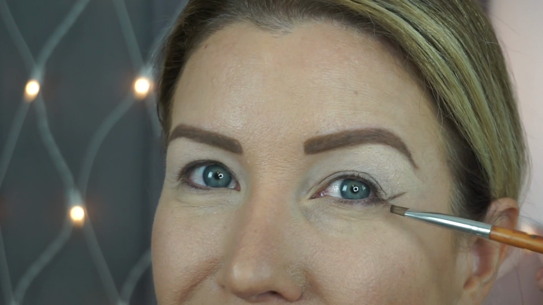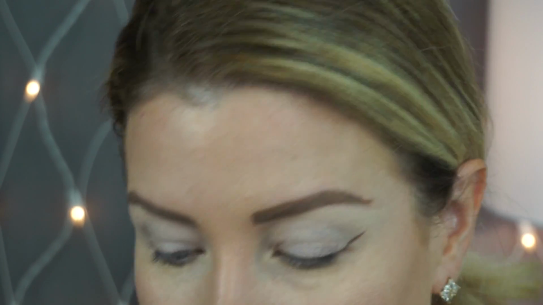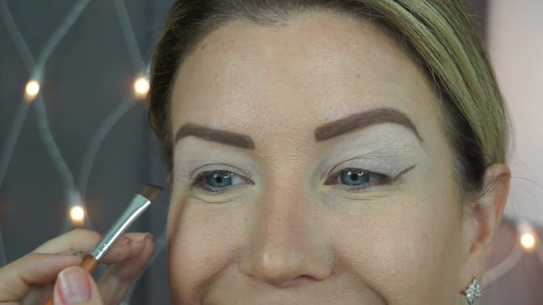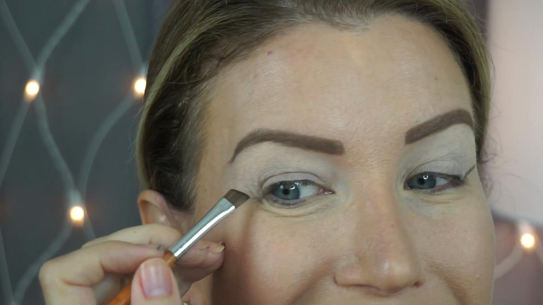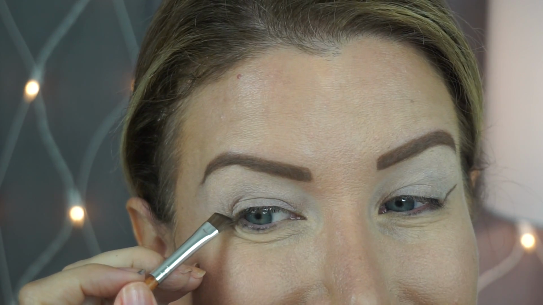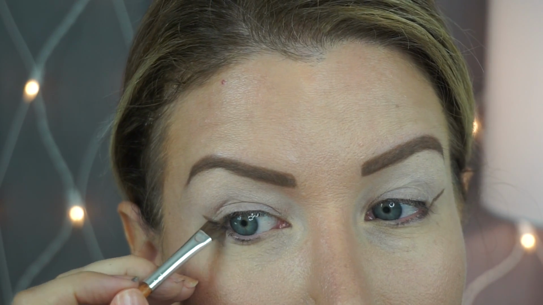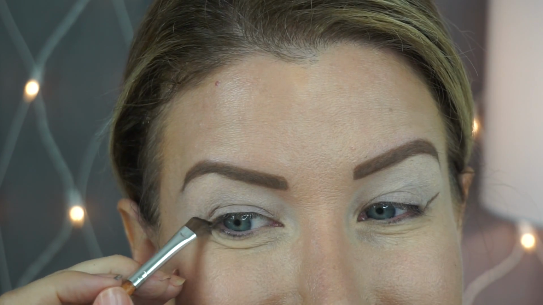So I know that it's not kind of going down here or down here, that it's still angling up. Try doing this before you even apply your eyeliner. Look into a hand mirror, smile, see how it's turning down there, and make sure that your angle is going up and that it's not curving down into where you're smiling.